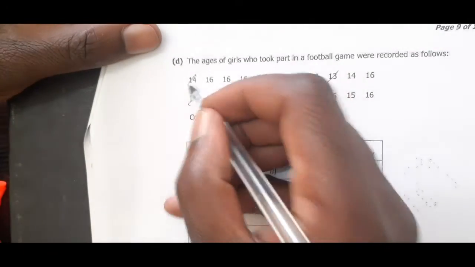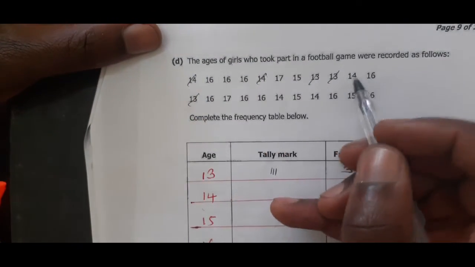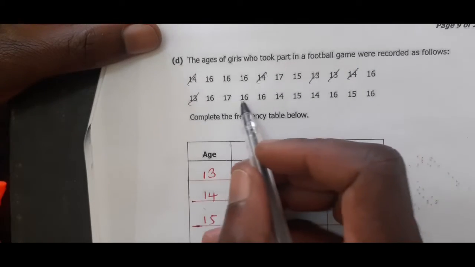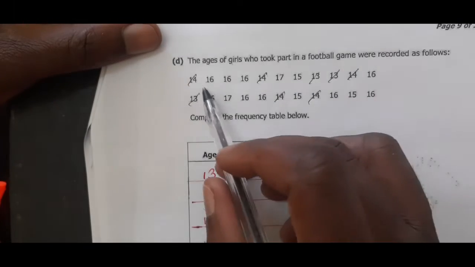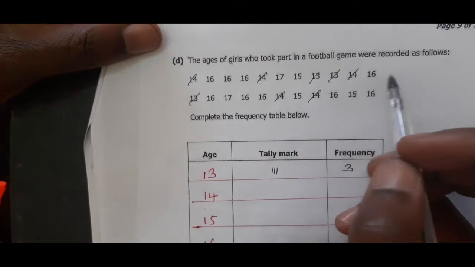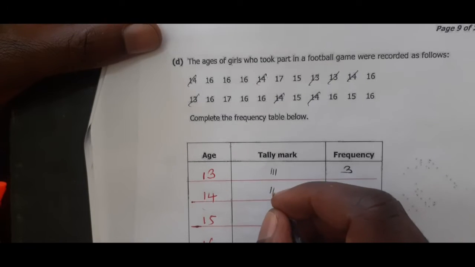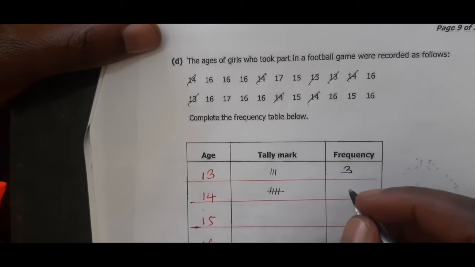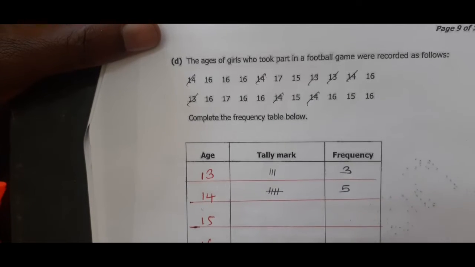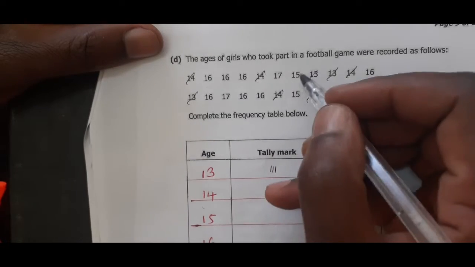How many 14s do we have? 1, 2, 3, 4, 5. So 5. So we say 1, 2, 3, 4, then the fifth one, bundle. It's 5.